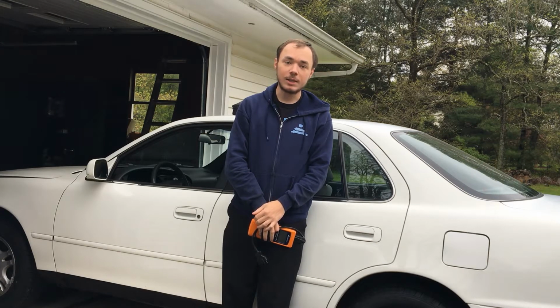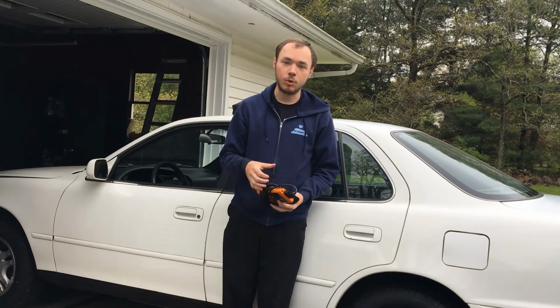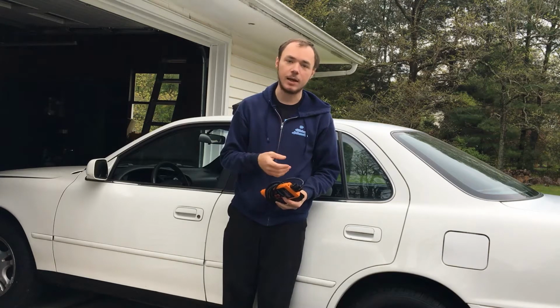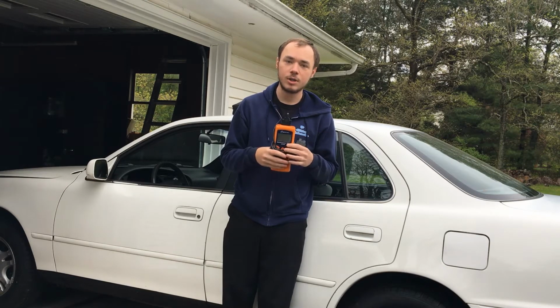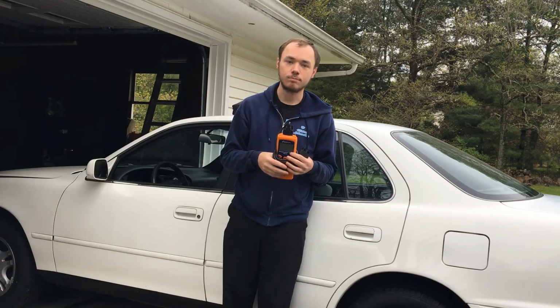Today we're going to be talking about scan tool usage, specifically using scan tools to pull fault codes out of a car when you have a warning light on the dashboard, like the check engine light, airbag light, ABS light. We're going to talk about how you use these tools to pull codes out of cars and then what those codes mean when it comes to repairing the vehicle.